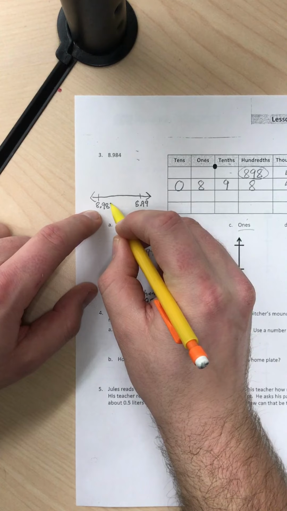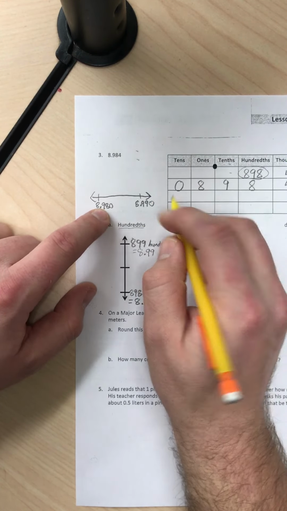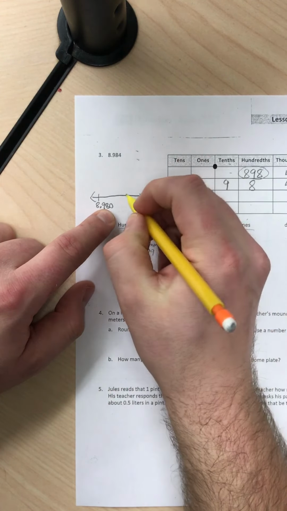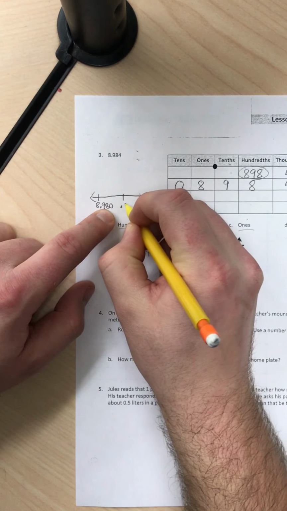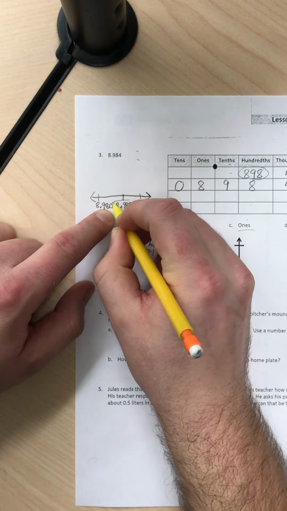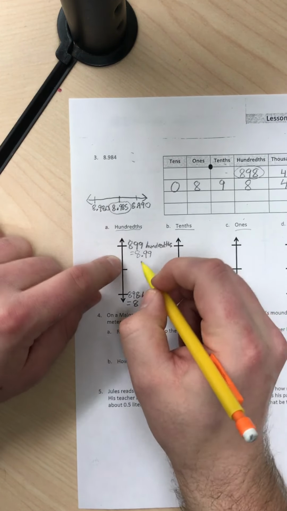And so right now we struggle with finding anything between 98 hundredths and 99 hundredths. So if we decompose it into 980 thousandths and 990 thousandths, now we can look and say, well, what's between 980 thousandths and 990 thousandths, which would be 985 thousandths, and then we can put that 8. So it's 8 and 985 thousandths is our midpoint.